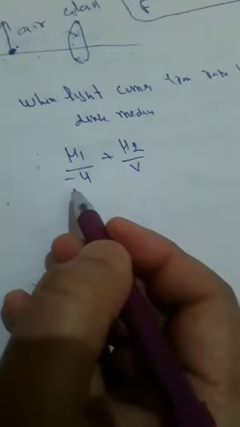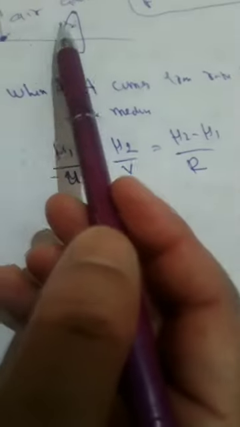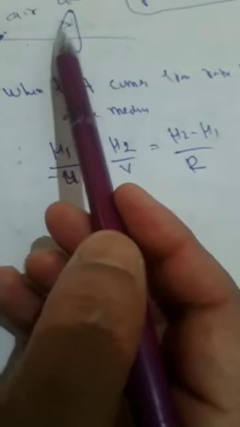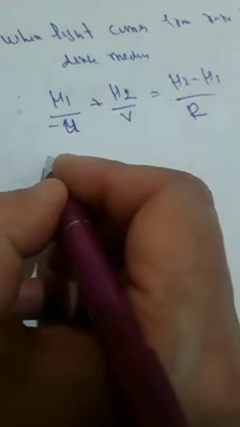you know that this is the object and this is the image, is equal to (μ2 minus μ1) divided by R, where μ1 is the refractive index of the rarer medium, air, μ2 is the refractive index of glass, u is the object distance, v is the image distance, and R is the radius of curvature of the side on which the light falls. That means if light falls on this surface, R is its radius of curvature.